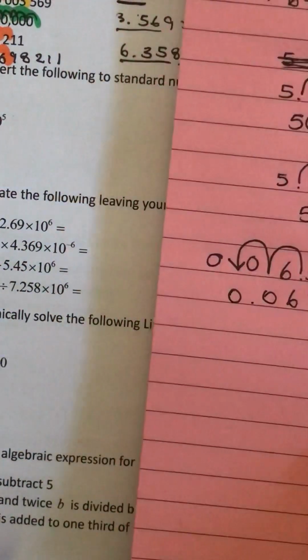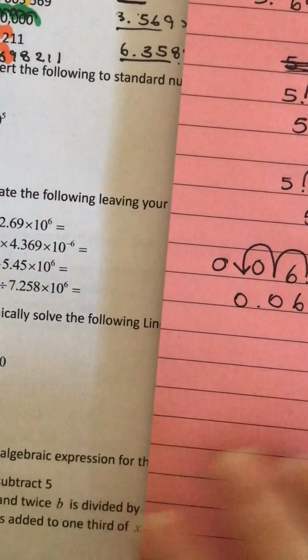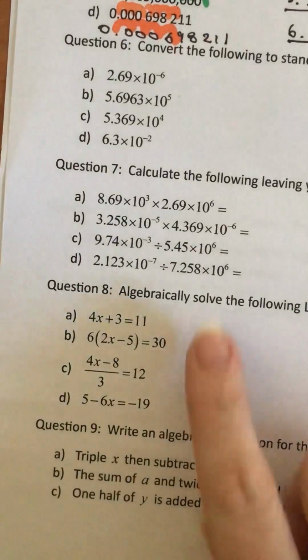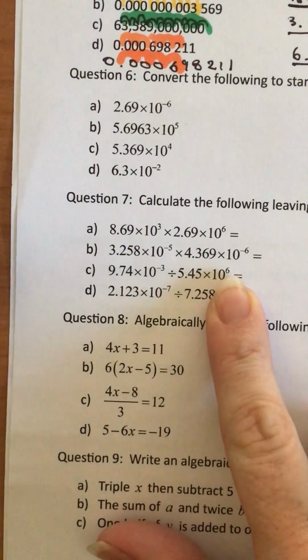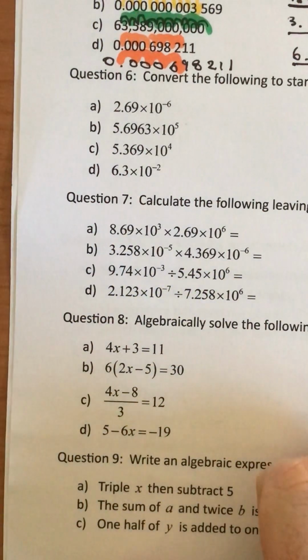And then we've got our calculation one. So I will do this in my next part video. So in part 5, I will go through how to do these questions.